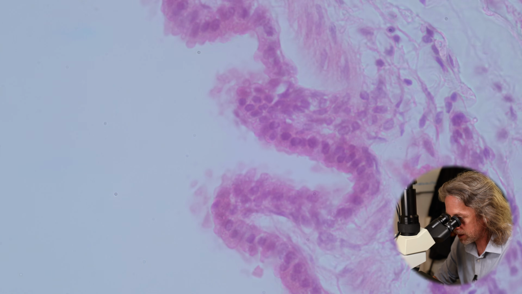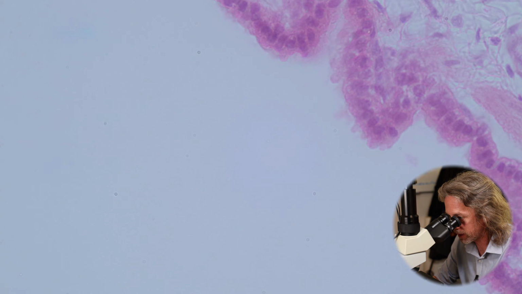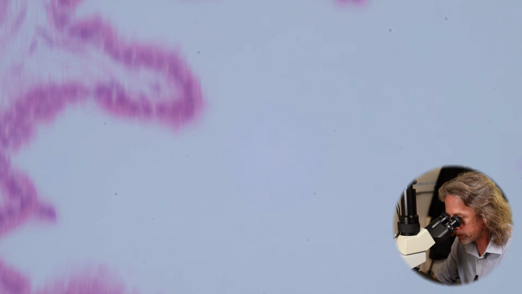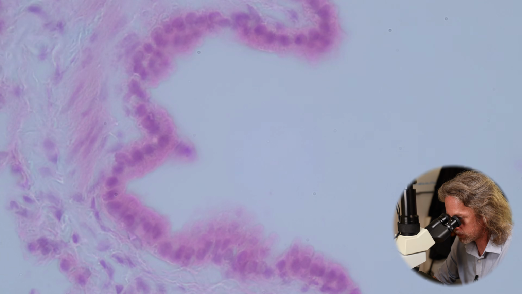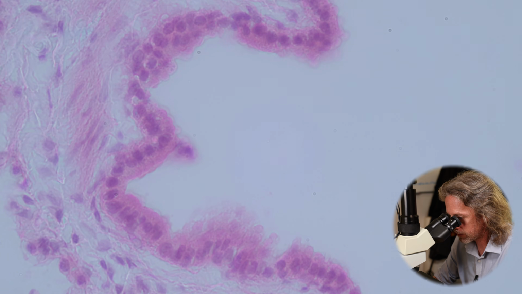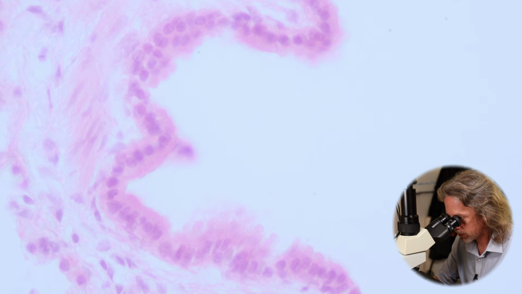The epithelium here very much doesn't look like an endothelium. It doesn't look like a blood vessel. All these little inlets and these folds. So this is a bronchiole.